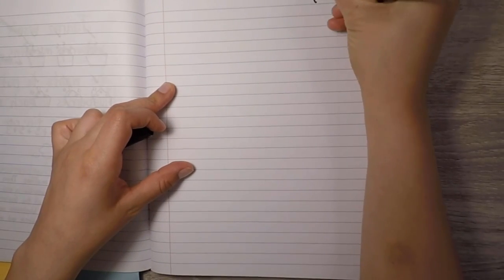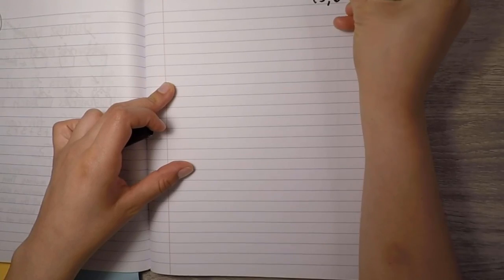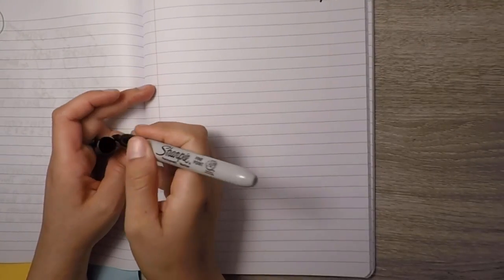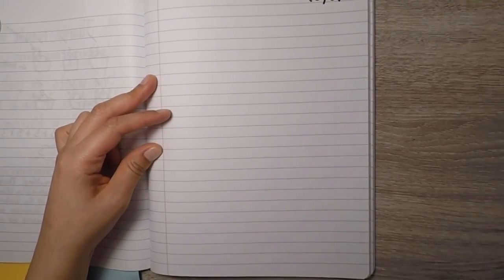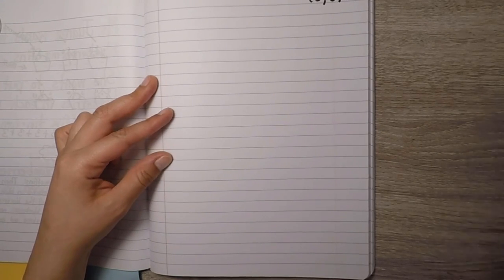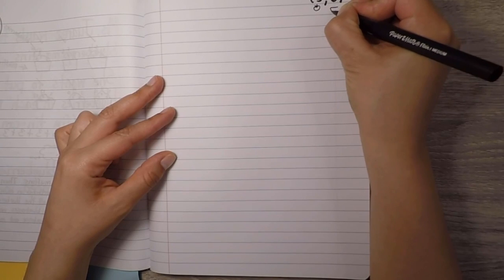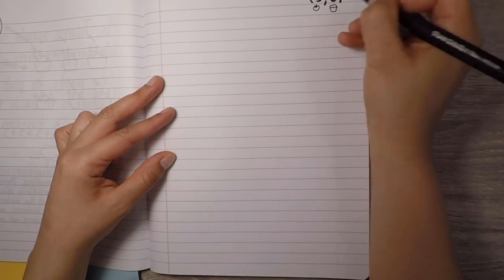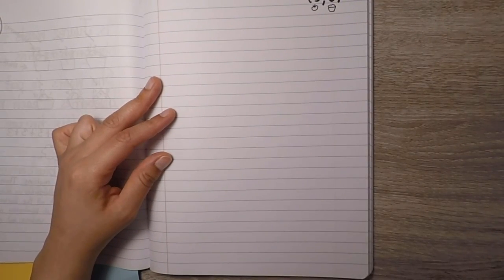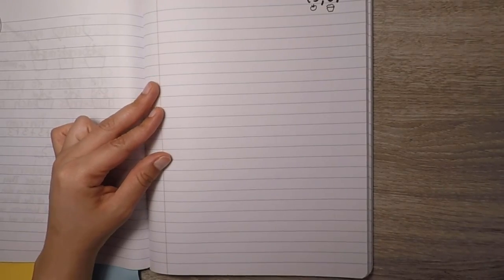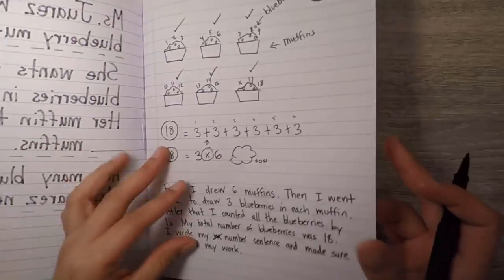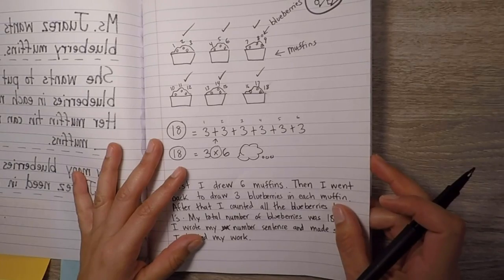Ready? So I'm going to put that number set at the top so I can remember what numbers I'm working with. I'm going to do another quick annotation at the bottom of each number so I remember what they represent. And I'm going to start thinking of other ways in which I can represent the same strategy by using numbers today.